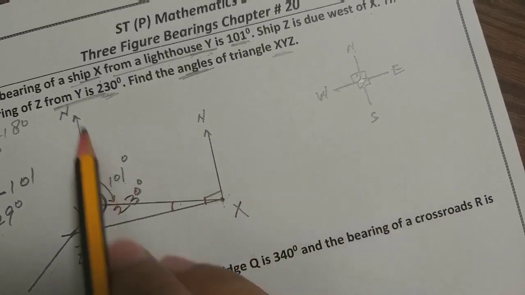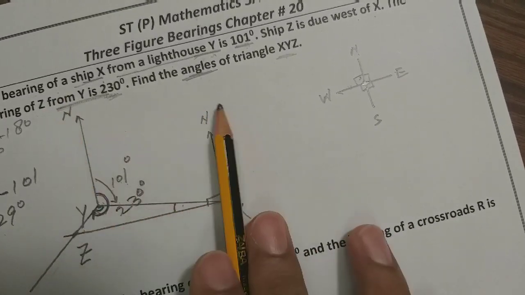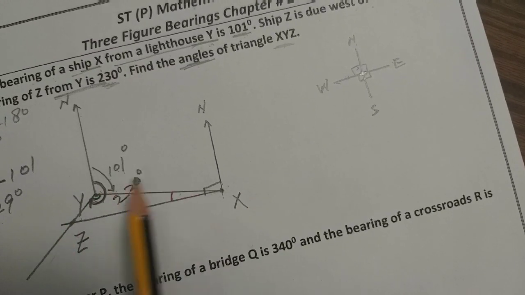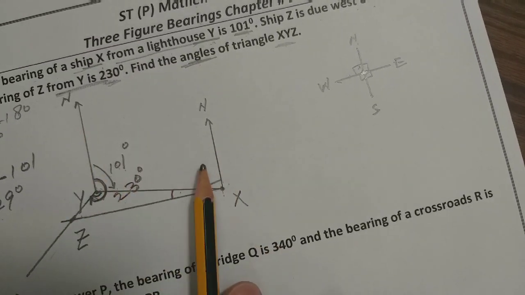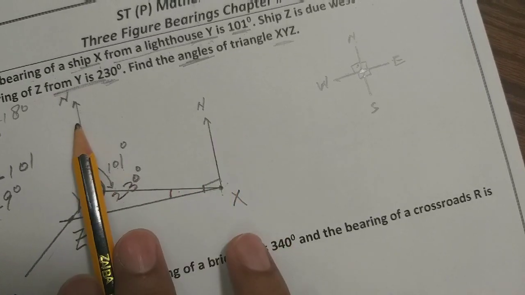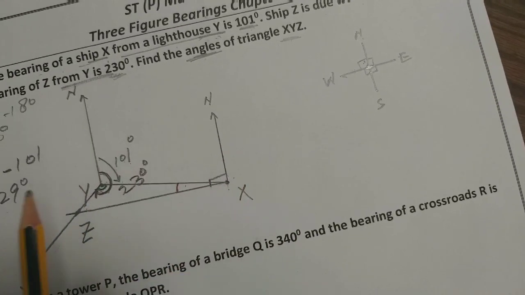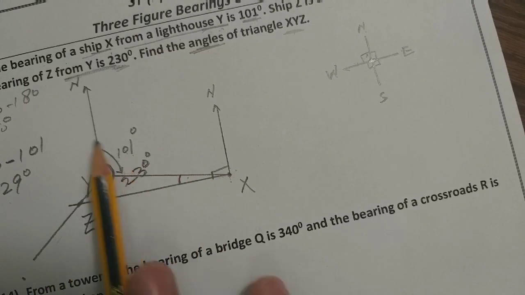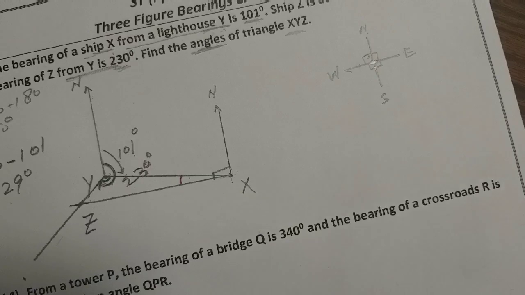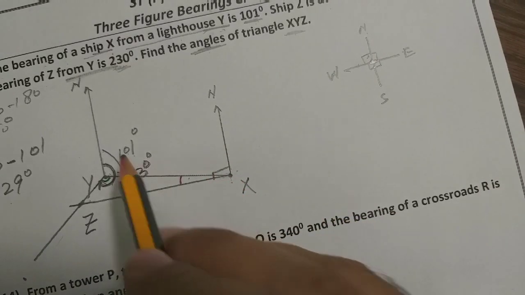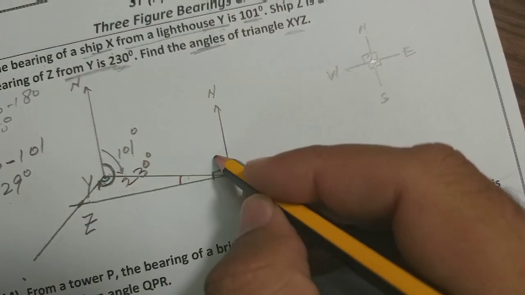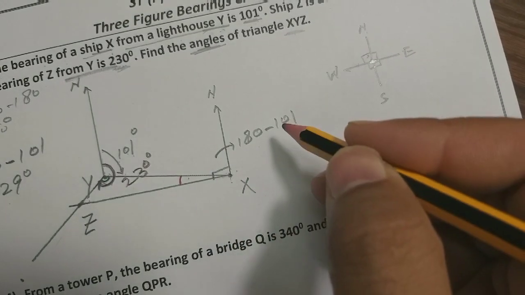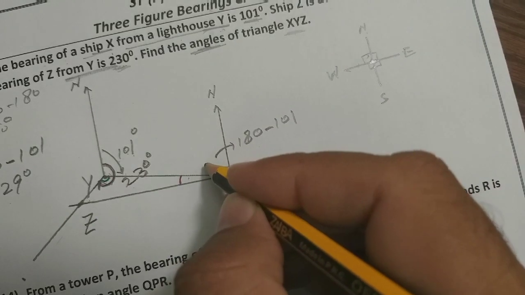Again we use the parallel line rule, and this is the transversal line. As I said before, before you go for this type of question, you should learn the rules of parallel lines and the transversal line, which you can find on my channel in the previous video about parallel lines and transversal line rules. So this is 90, and this is 101. We know that these are supplementary angles, so 180 minus 101 gives us 79.